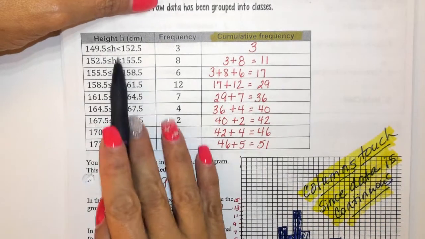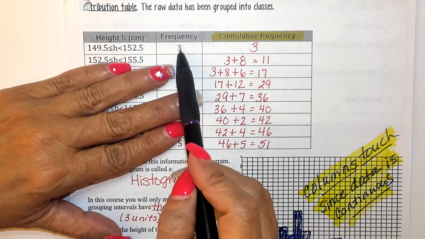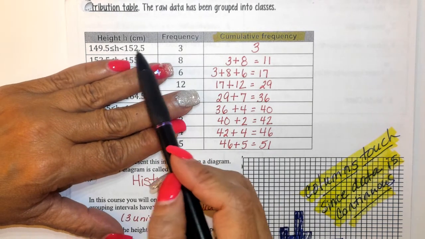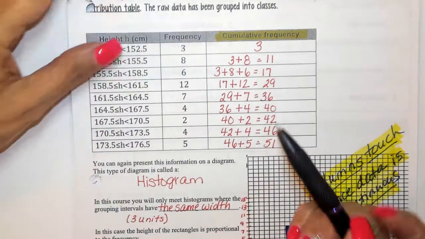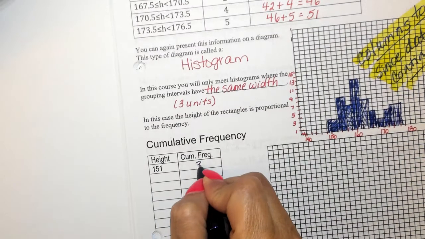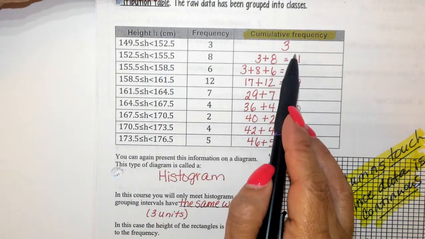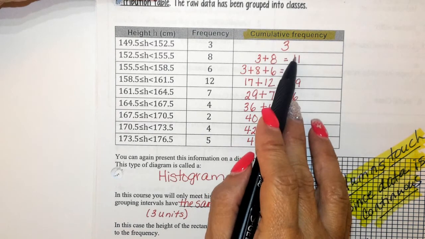151, because it occurred 3 times. In this interval, 3 people fell within that data. I don't know where, so I take the mean, I average those, and I say it occurred 3 times. So I come down here and say this occurred 3 times. Then I go halfway between here, and this is going to be my 11, because I'm going to do the cumulative frequency.